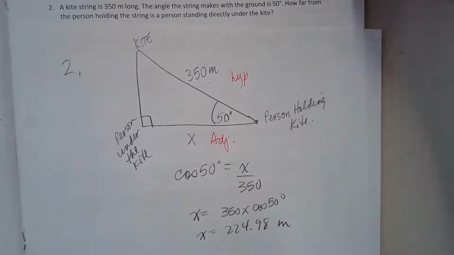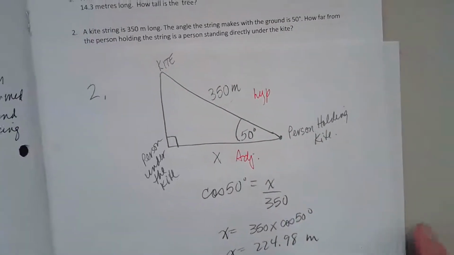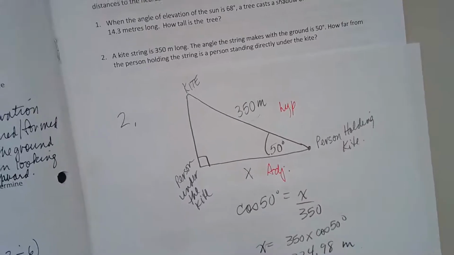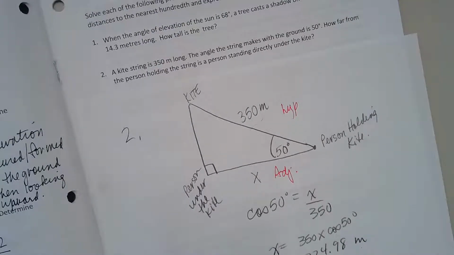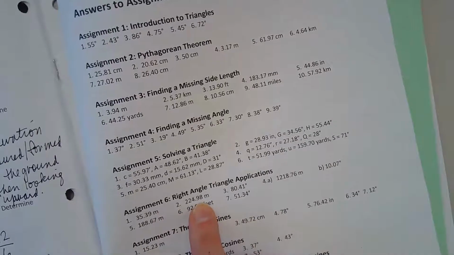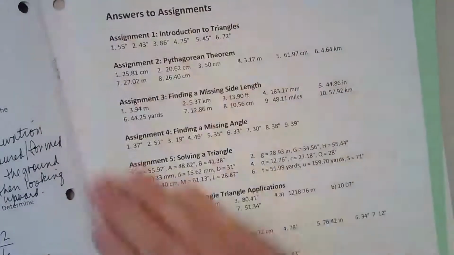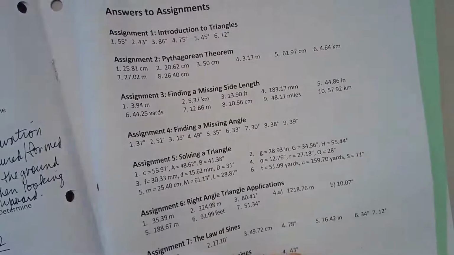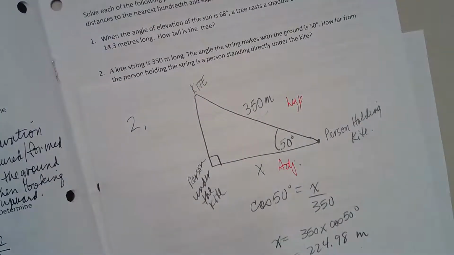Okay, let's just do a quick double check there. Actually, I'm just going to leave this. I'm going to go grab another book so I don't have to go flipping pages. So we're looking at assignment 6. Number 2. No, it's right here, Cliff. Assignment 6, number 2, 224.98. Yeah, assignment 6, number 2. The answer is correct. That's that one.